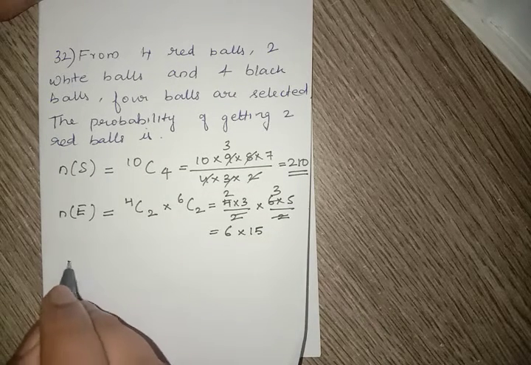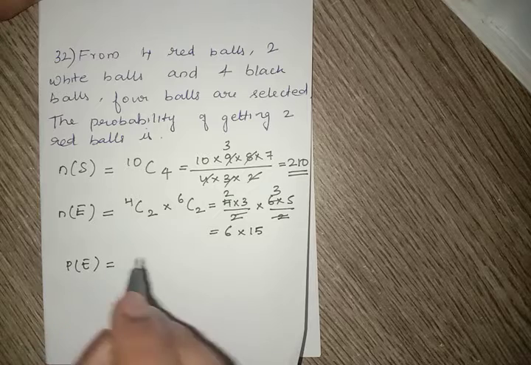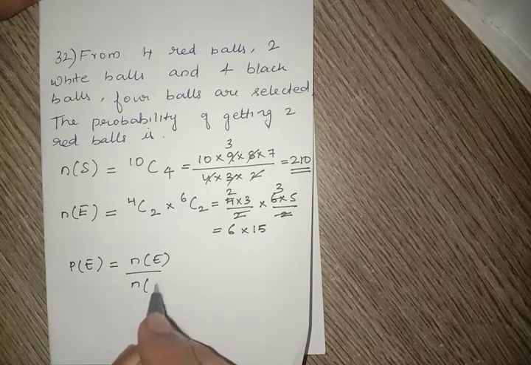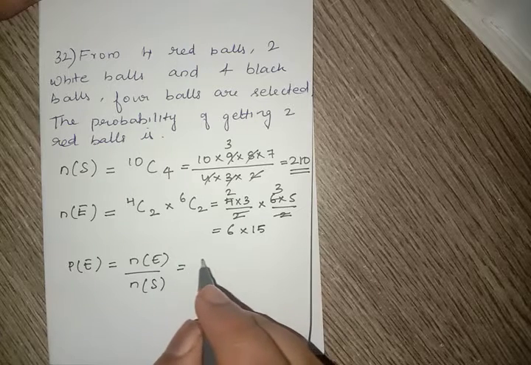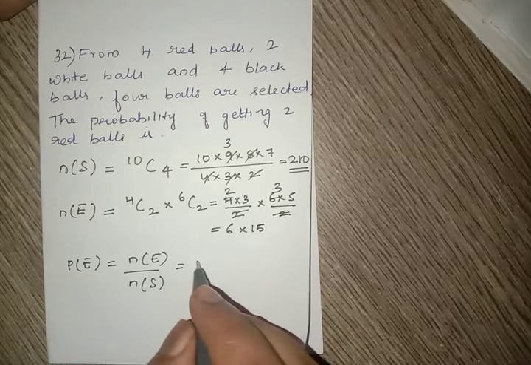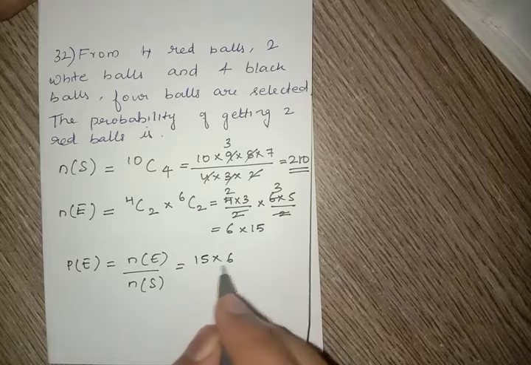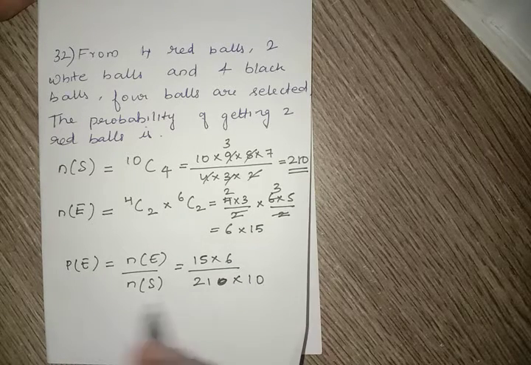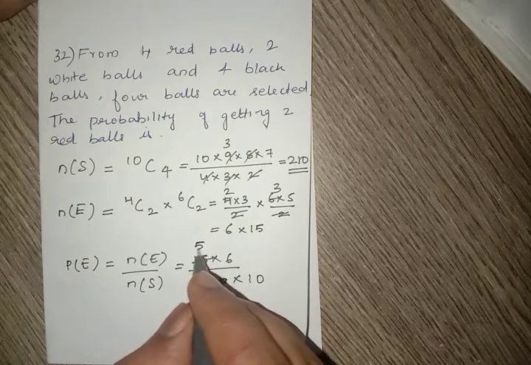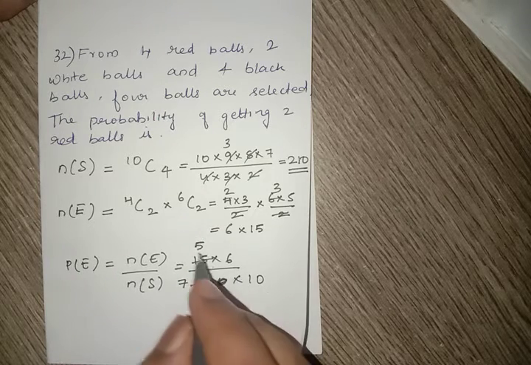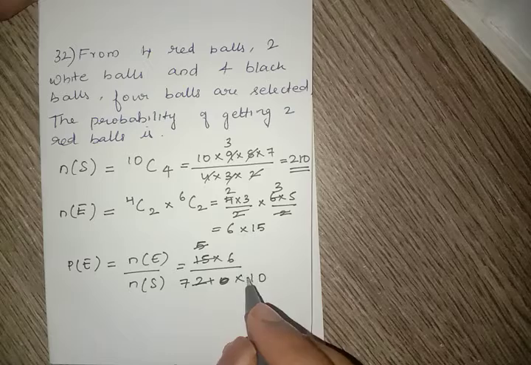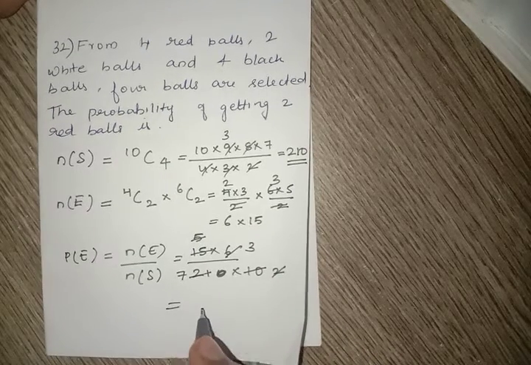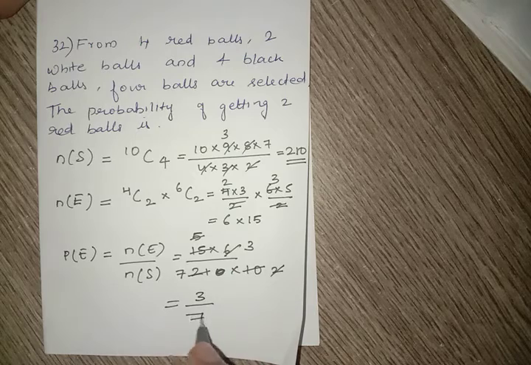Okay, so the probability of E will be equal to n(E) by n(S), which is equal to 15 into 6 by 210, which simplifies. So we get the probability to be 3 by 7.